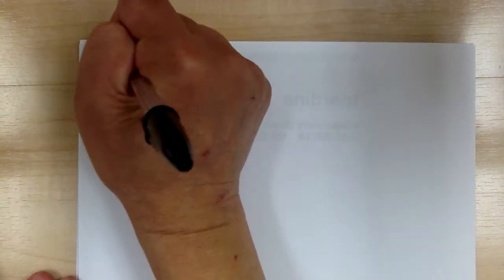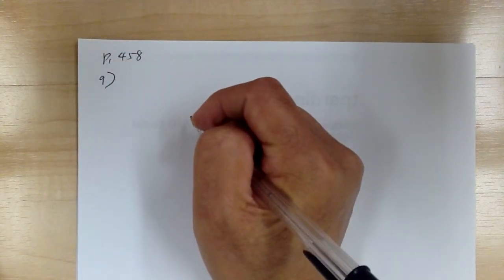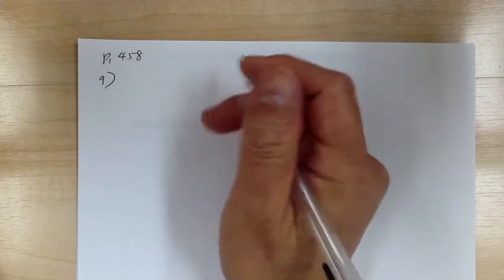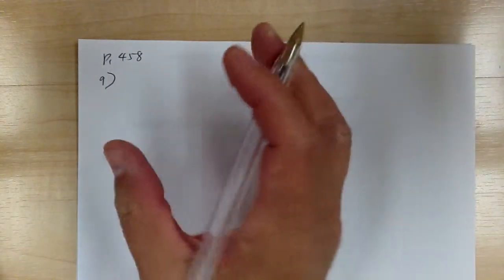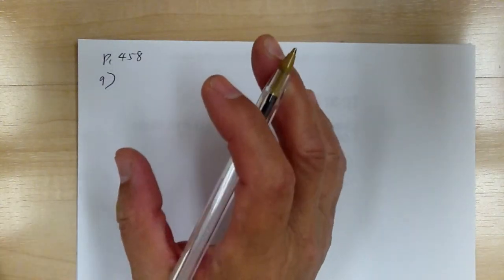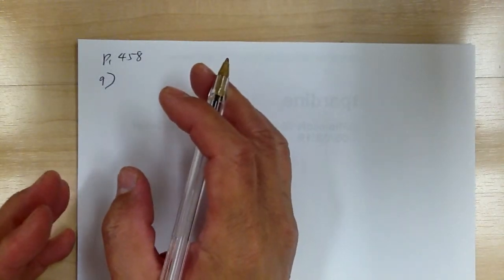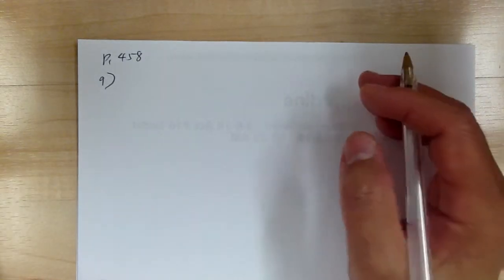Okay, let's go to number 9. Number 9 has 2 parts. Again, it's going to have an investment at the first bank for a certain amount of time, and then you're going to move it to the second bank.